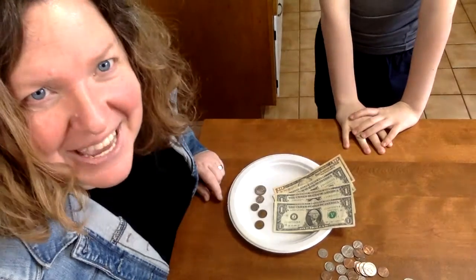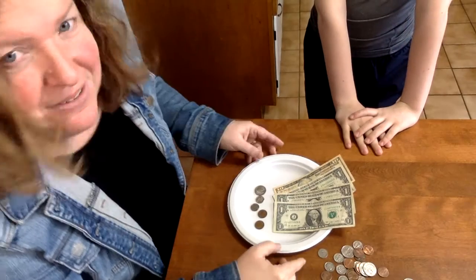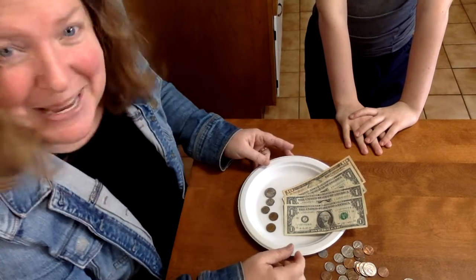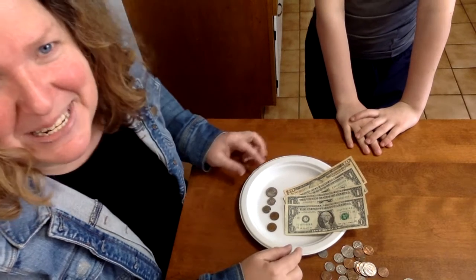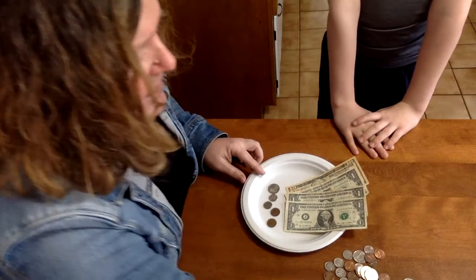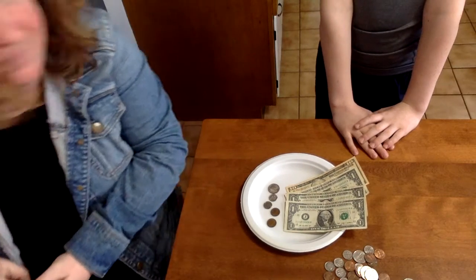Okay, so here's the game. My son is playing with me. So I've just made this plate of money for him. Plate of money. That sounds awesome, doesn't it? I've just made this plate of money for him, and he is going to count it out for us and tell us how much it is. And then he's going to write it on the whiteboard. Go ahead, Britton.